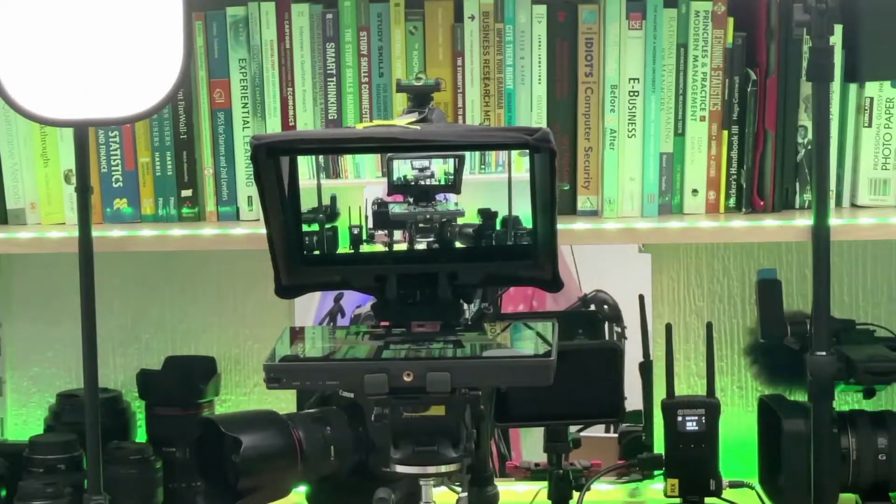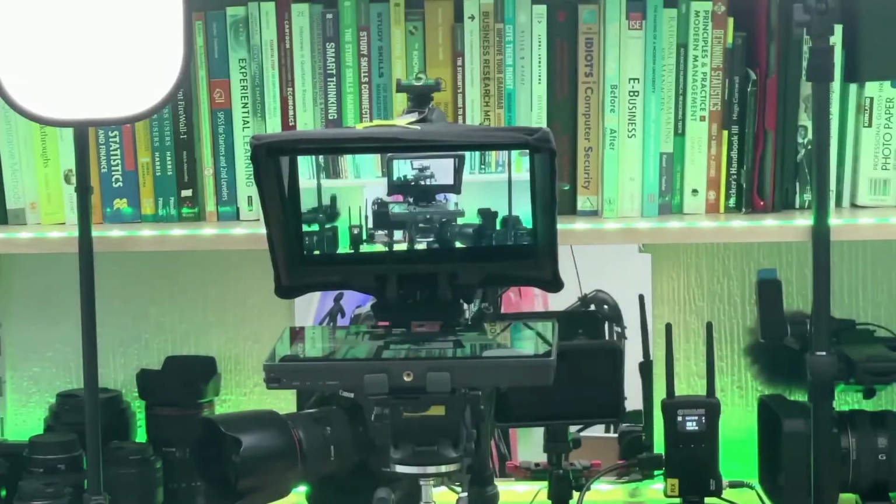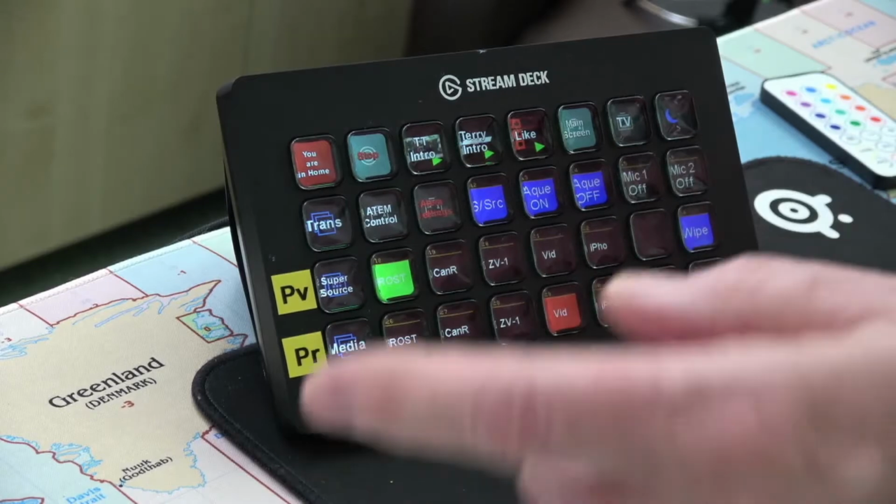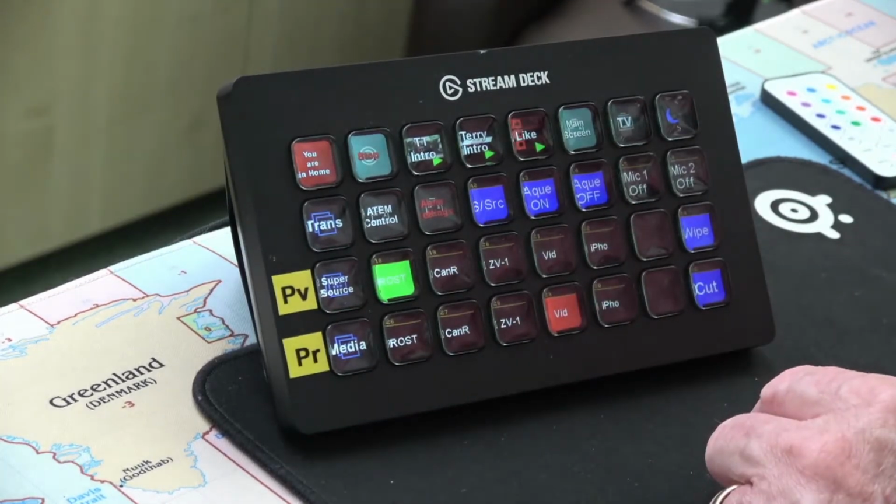Now, the environment at the moment is I've got this here, the Stream Deck. I've got a camera here, which is an iPhone, which is creating this back shot here. This is the back shot. So there's the iPhone just above me, and I'm seeking to use that to show you what's happening on the autocue. I've also got a rostrum camera here, which will allow me to show you what I'm using on the Stream Deck.